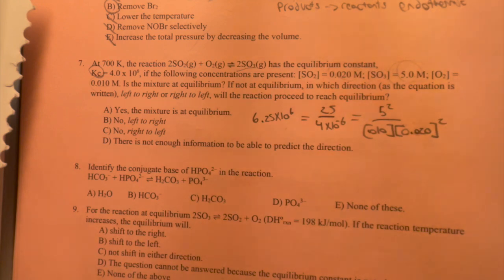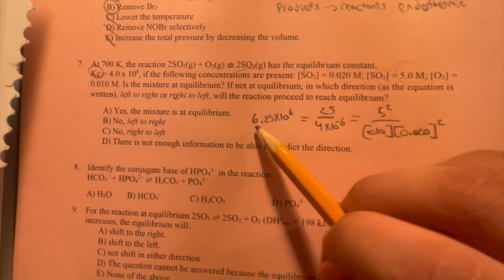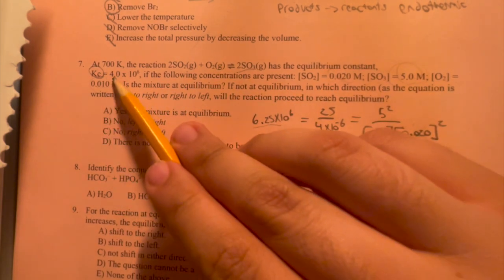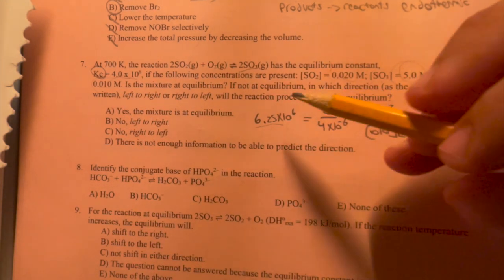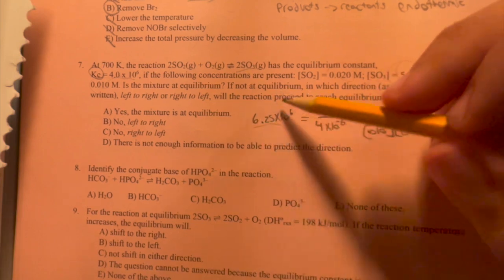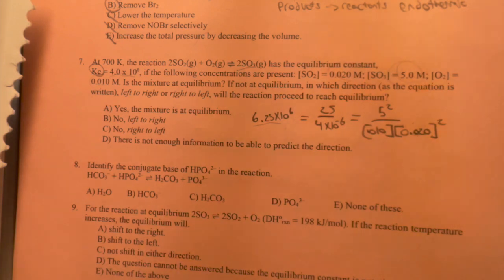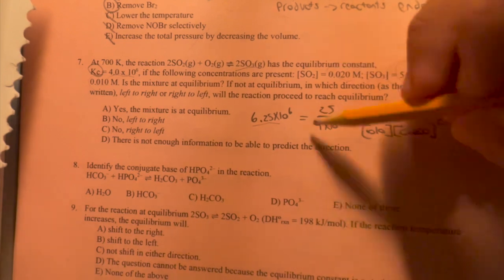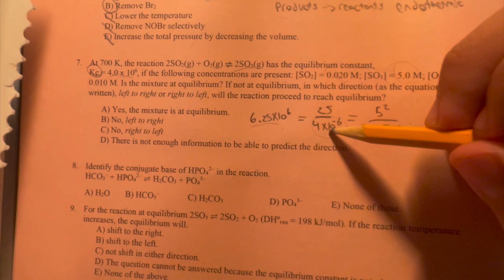And well, to answer that question, we have to look at our K expression, right? This value is way higher than this value. We can agree on that, right? So how do we get this larger value to go down to a smaller value? And I mean, the answer is simple, right? We have to favor more of the reactants, because they are in the denominator.